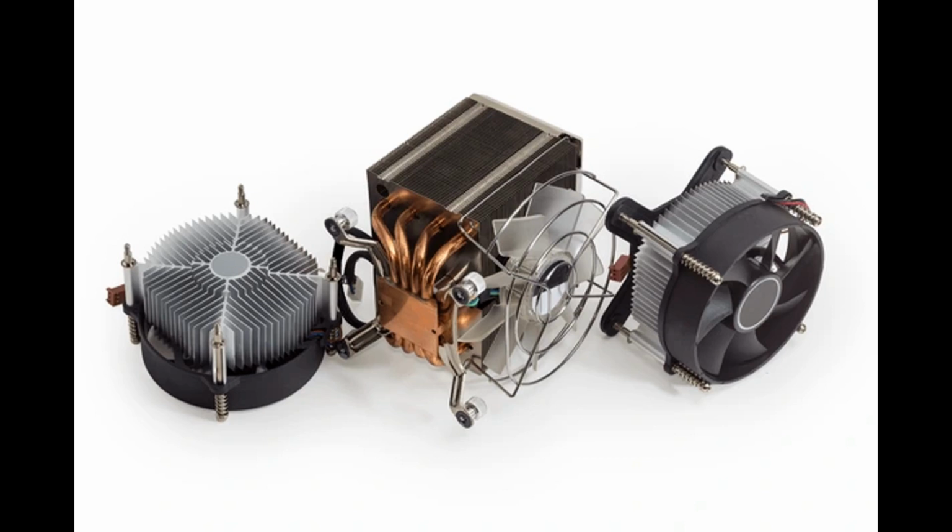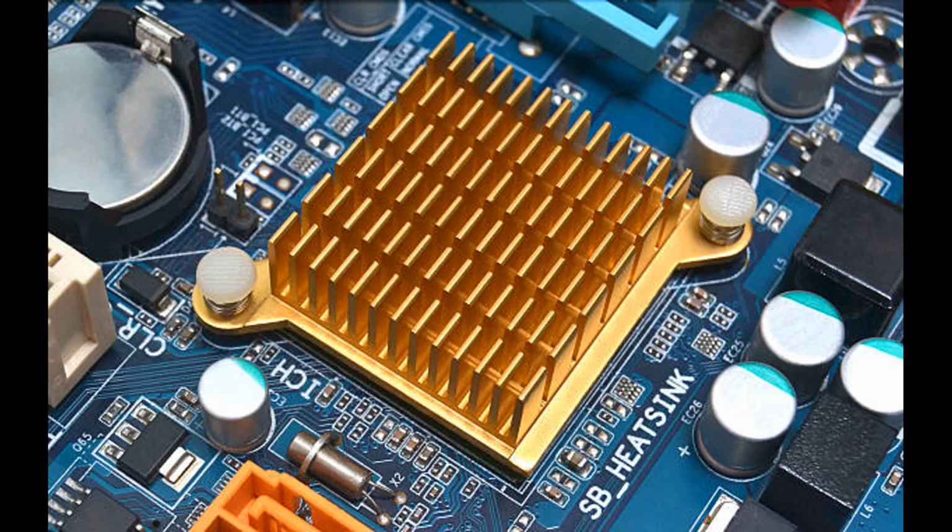A thermoelectric heatsink, also known as a Peltier cooler or thermoelectric cooler, TEC, is a cooling device that utilizes the Peltier effect to actively transfer heat away from a heat source. Unlike traditional heat sinks that dissipate heat into the surrounding environment, thermoelectric heat sinks can both cool and heat components by manipulating the flow of electrical current through thermoelectric modules.